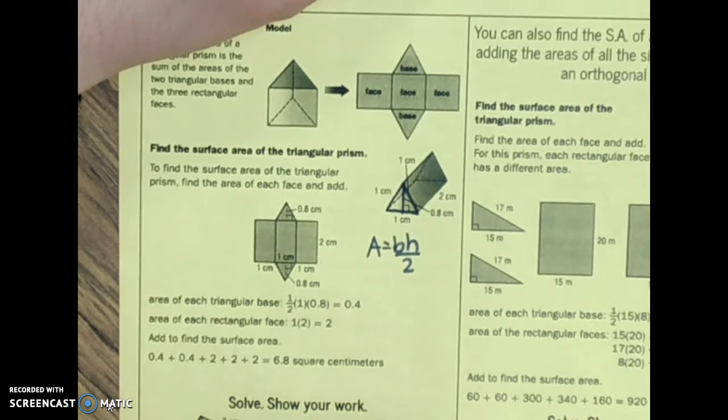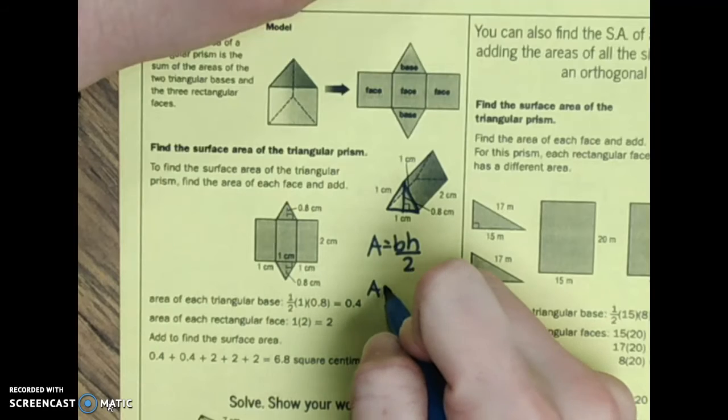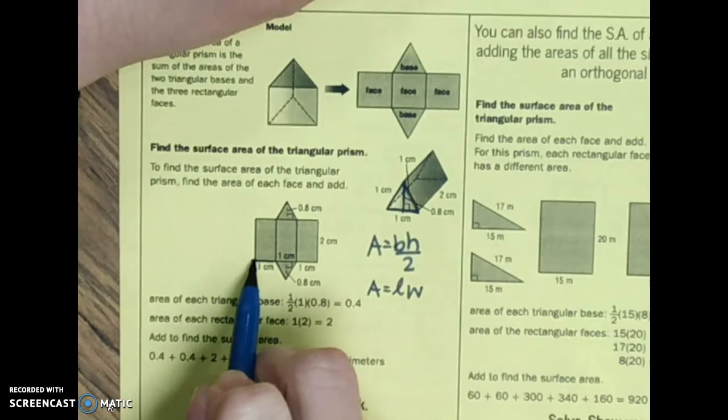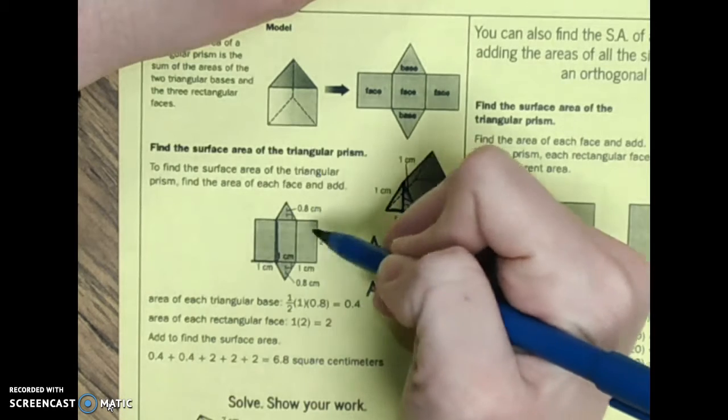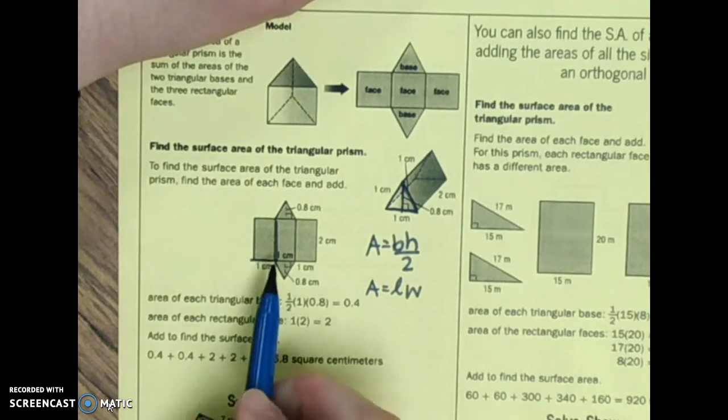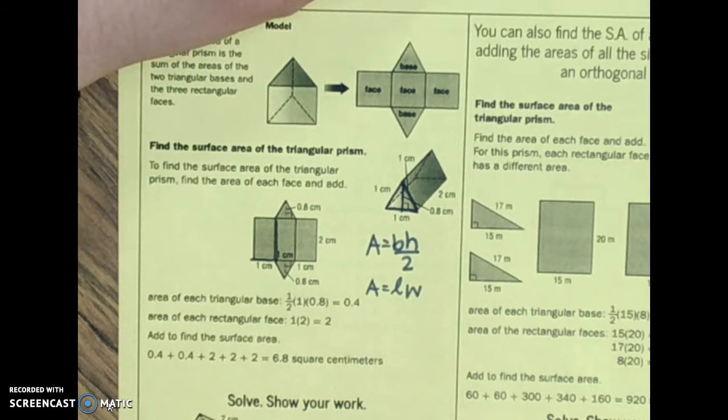Sometimes they are the same, sometimes they're different. Sometimes all 3 of the rectangles are different. So when we're doing rectangles, we do length times width. So this one is 1. This is 2 because this line's 2. This one's also 1 and 2, and so is this one. So in this case, all 3 of these rectangles are 1 by 2.